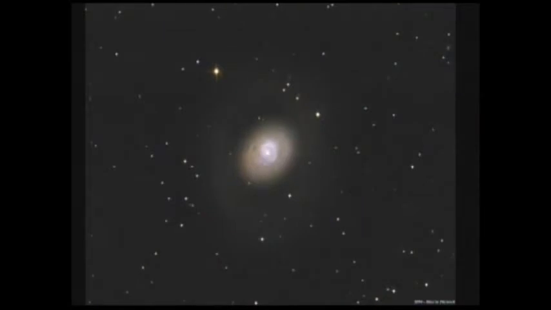So next up, I believe, is M94. M94 is a spiral galaxy in Canes Venatici. It's 16 million light years away, and I can only see it if I'm out at a dark sky site. I certainly have seen it in my 10-inch. It's pretty good. M94 is 11 by 9 minutes, 46,000 light years across.